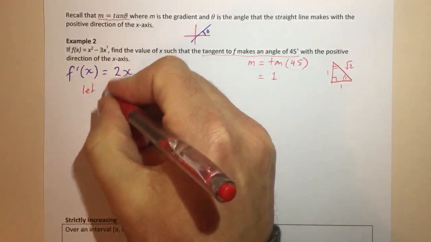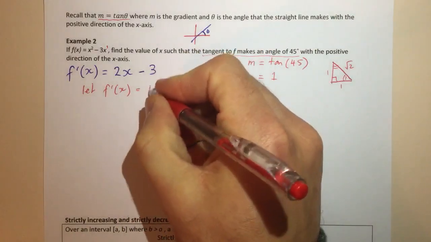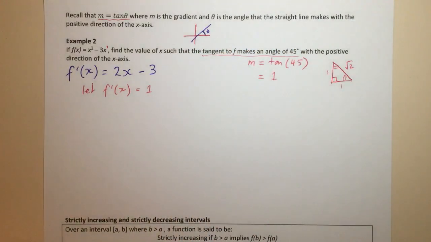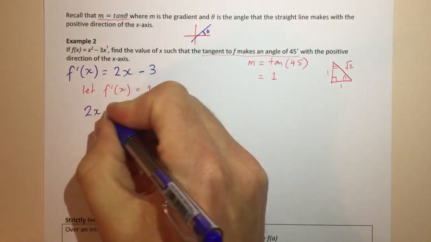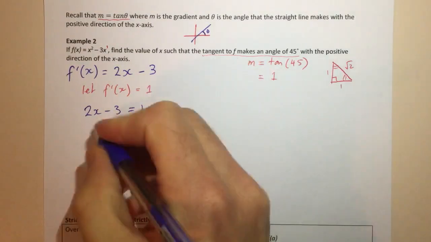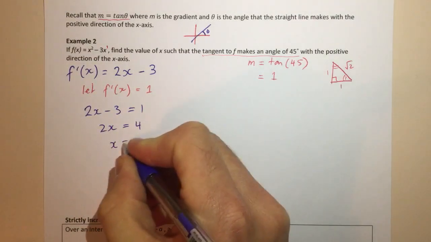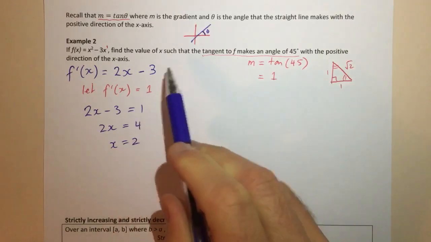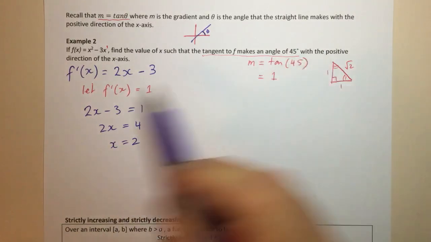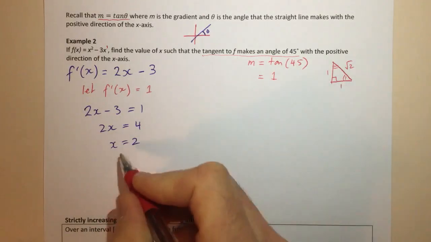So let f dash of x, because f dash of x is what's representing the gradient, equal 1, and then I'll work out my value of x. So I'm going to get 2x minus 3 equals 1, which means 2x equals 4, which means x equals 2. Okay, so the value of x such that the tangent to f makes an angle of 45 degrees with the positive direction of the x-axis is x equals 2, and that's my final answer.